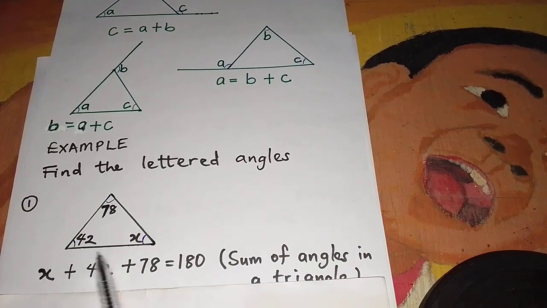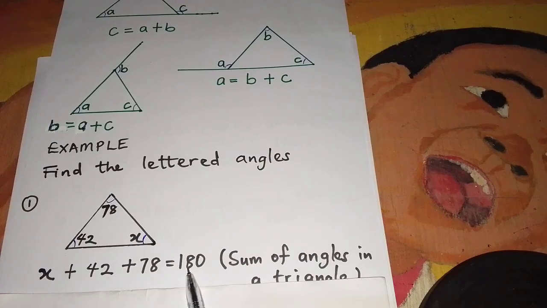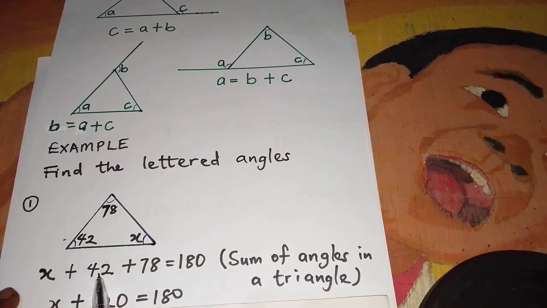So if you add this angle x plus angle 42 plus angle 78, it should be equal to 180 degrees. You must give a reason before this solution will be accepted. So that is sum of angles in a triangle. So now you have x plus 42 plus 78, that is 120 degrees, is equal to 180.